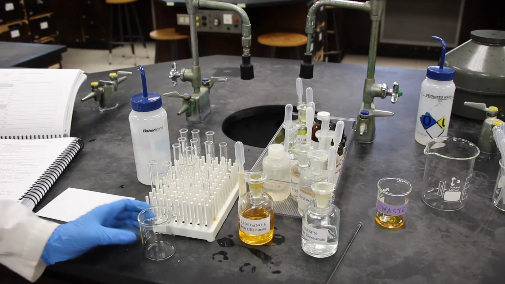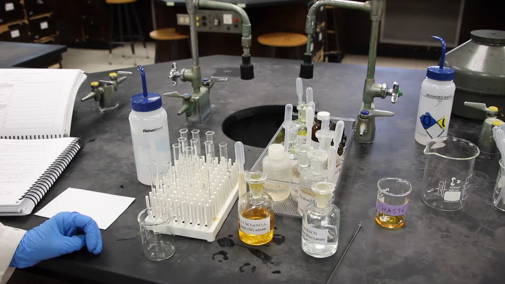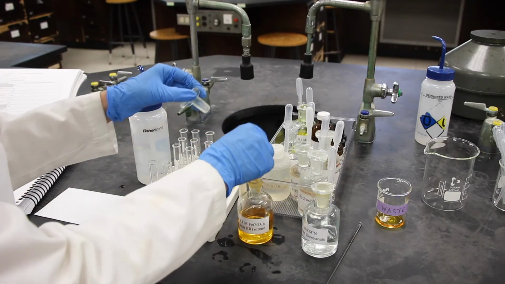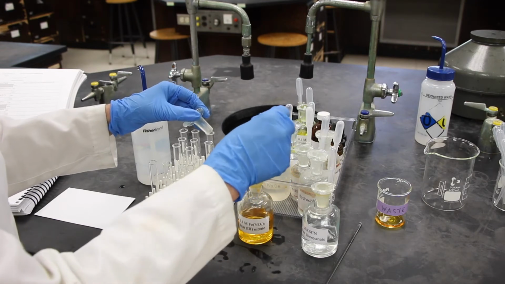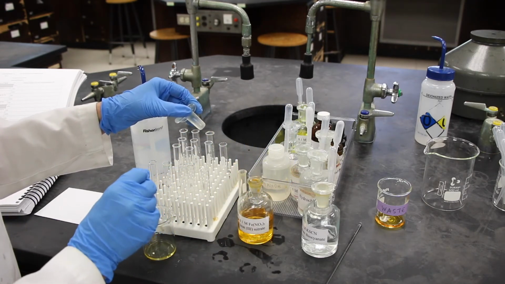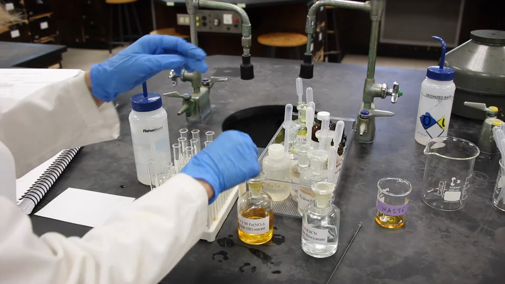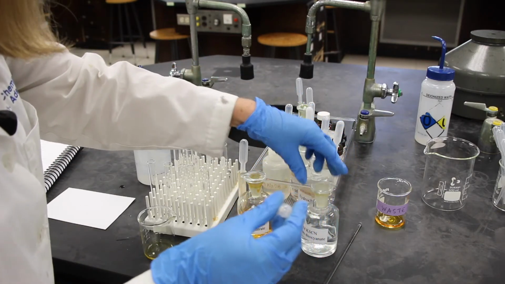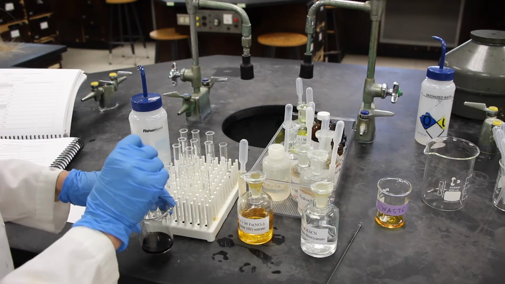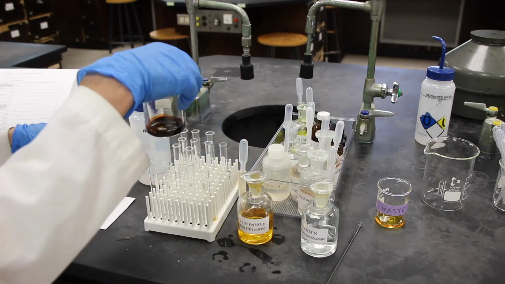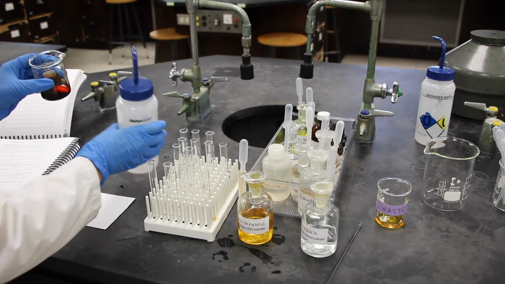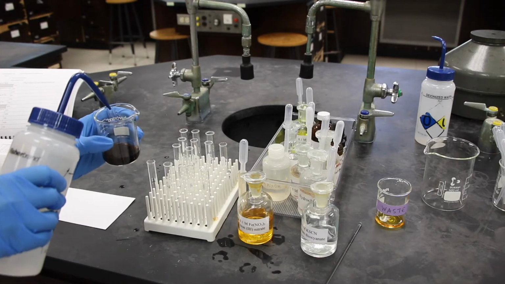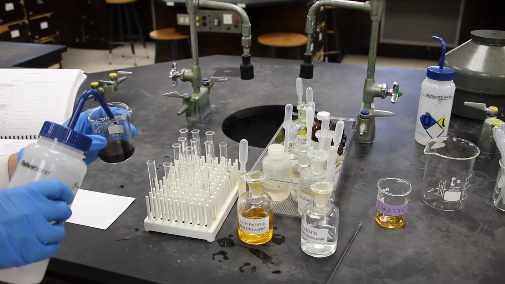In part C, we are going to look at the equilibrium of a complex ion. So we'll first add 1 pipette full of iron nitrate to a 100 milliliter beaker, and 1 pipette full of potassium thiocyanate also to this beaker. It's going to have a nice deep red color, and then we're going to dilute this to about a total volume of 50 milliliters.